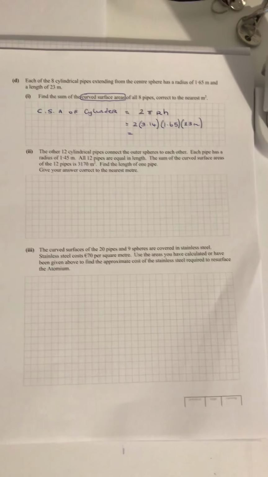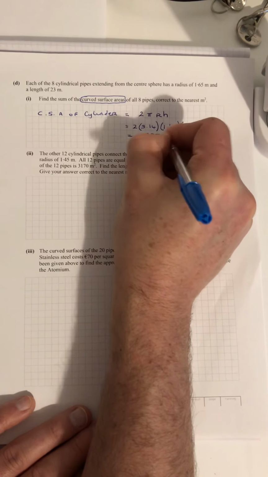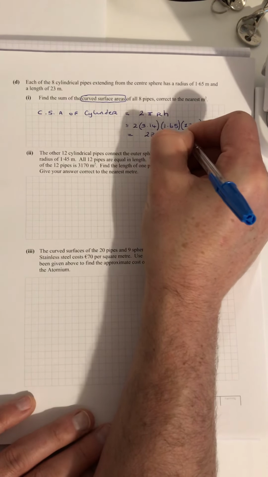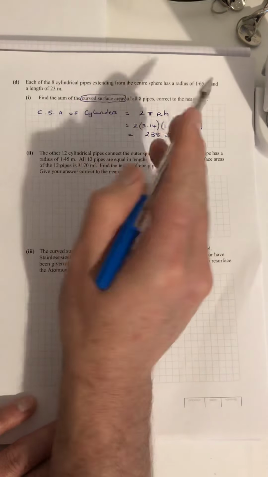So that gives us a total of 2 times 3.14 times 1.65 times 23, which gives me 238.326 meters squared. And we want to find the sum of 8 of them.